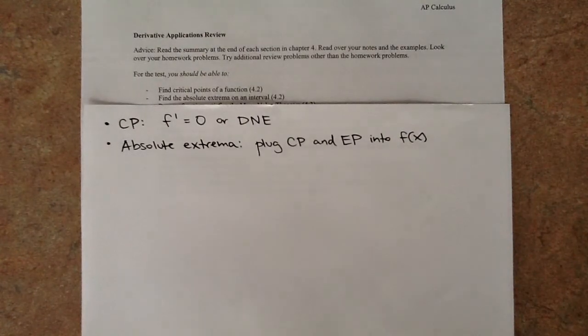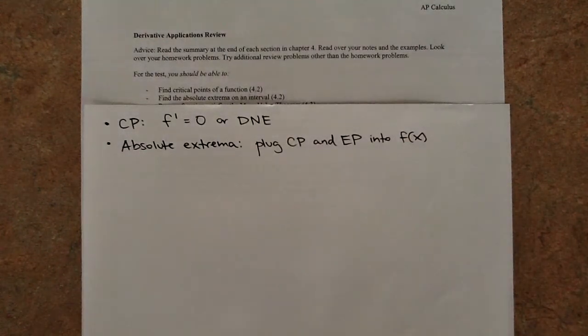Question? Endpoints are usually given to us, right? Endpoints are always given, yes. They'll ask what is the absolute max of f of x. They'll give you a function and say on the interval like -2 to 5 or whatever. So on a closed interval, those endpoints are just handed right to you.